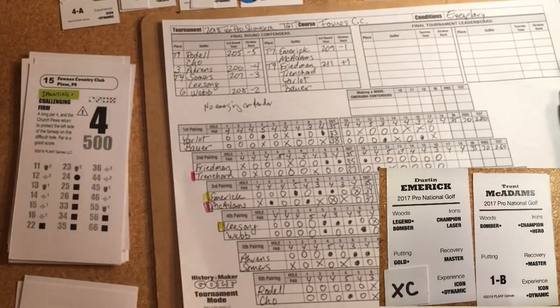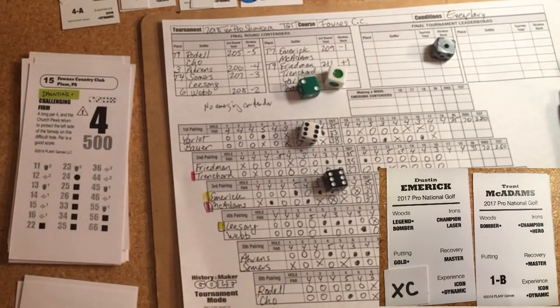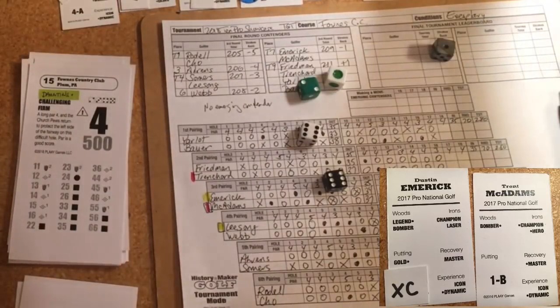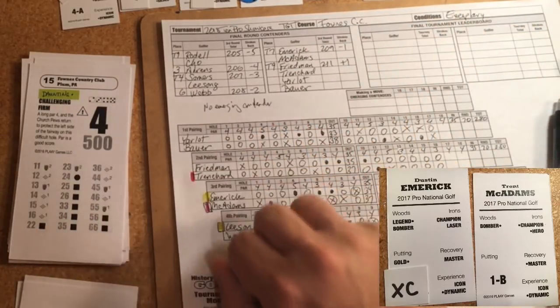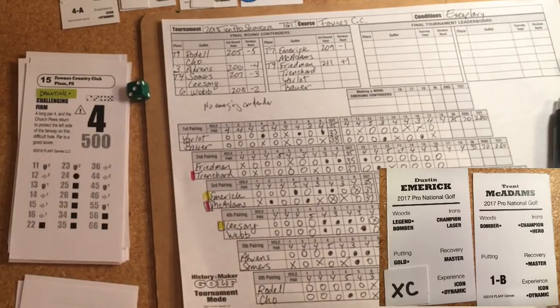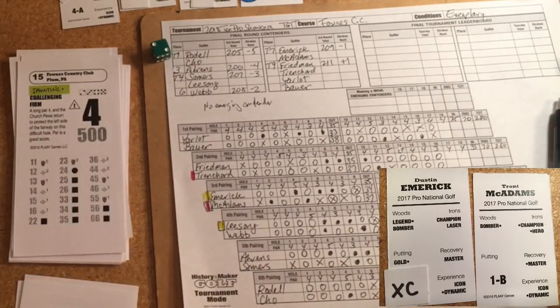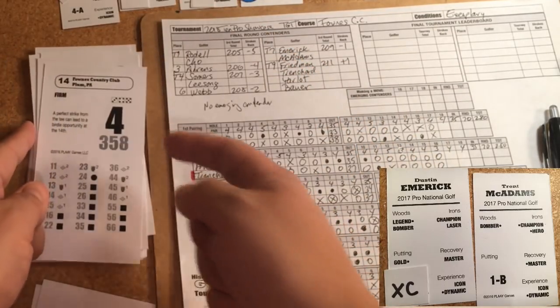Can he put some pressure here? He will earn a blue chip taking a par. He'll take a par. It's a tough hole to birdie. He will accept that. Now, McAdams, semi-daunting. Okay, so that'll be a par. So it's not going to be friendly to me.